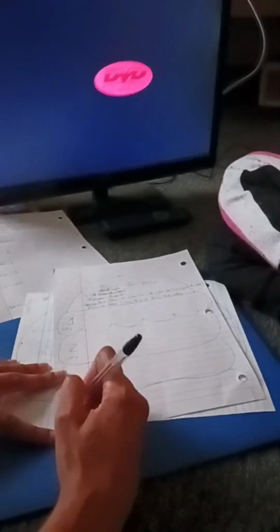Okay, so now you're going to include 3 details why Robinita Hood is your favorite fairy tale story. And then you're going to end with your conclusion, which is just an ending sentence. So what's one way you can end the paper?